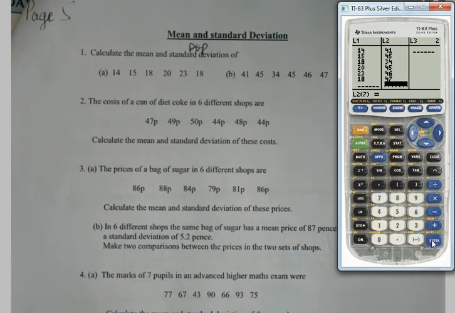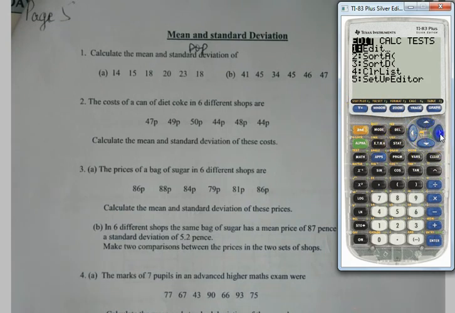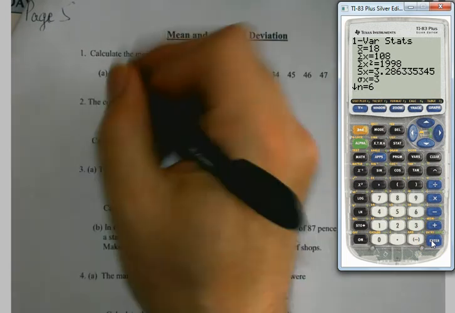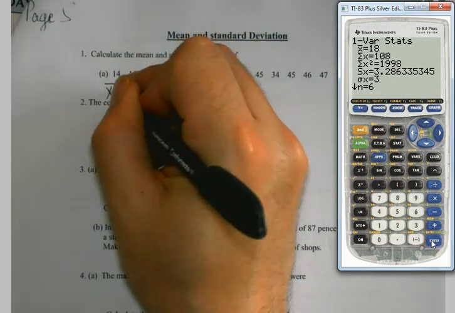Now, does it mean I can look at all the info at once? No. Once I get it in, I still can only do them one at a time, so I'll do list 1 here first. And I need the mean, which is the x with the line over it.